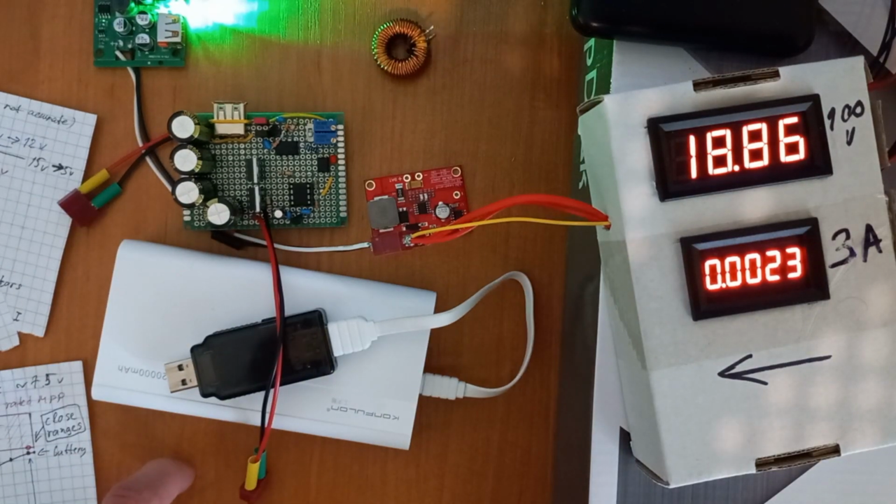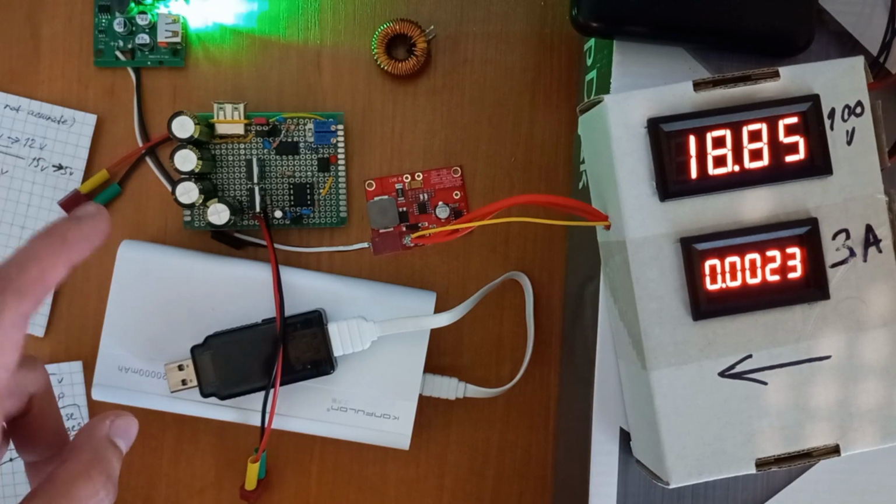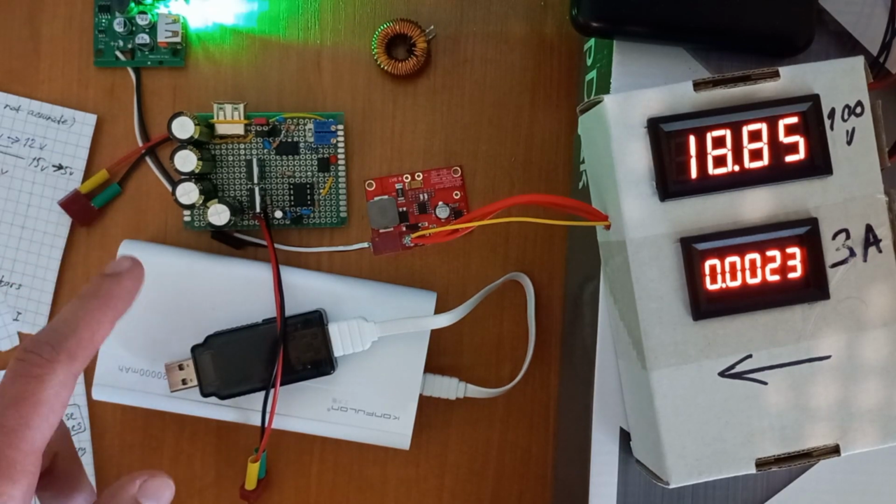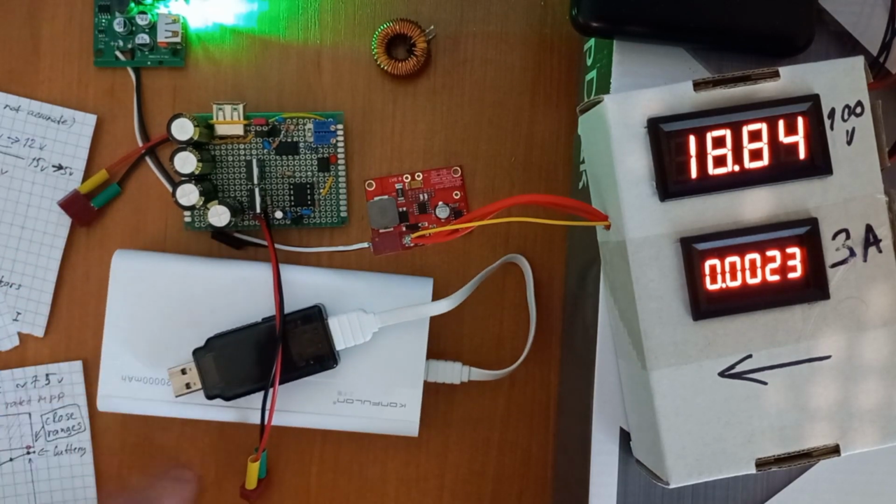So for such usage, I mean, when you want to charge a complete power bank, a particular hardware combination needs to be tested. And it's not only related to my device, other existing converters have such problems too. There are some problems with different combinations, and you need to consider that.